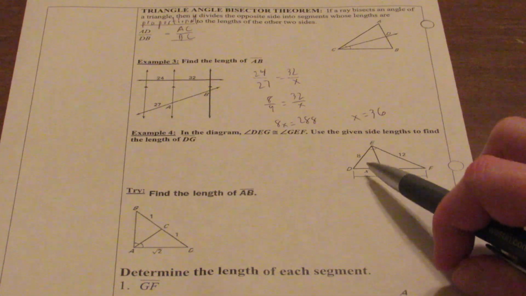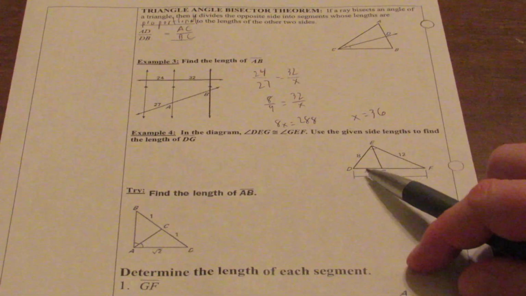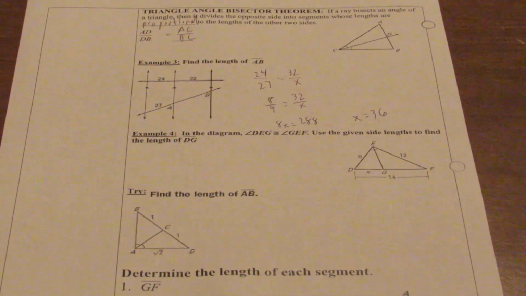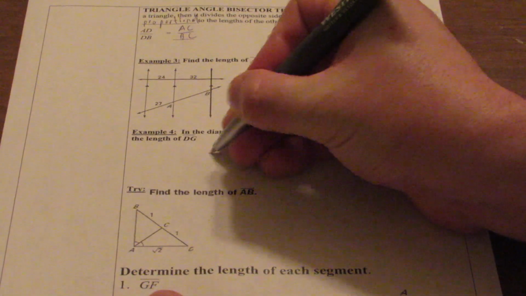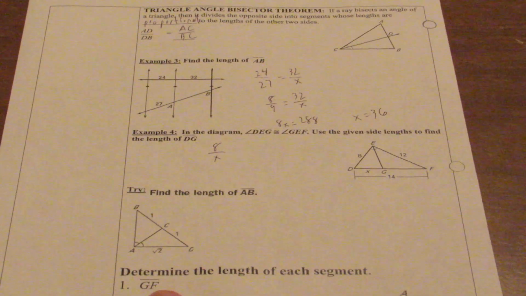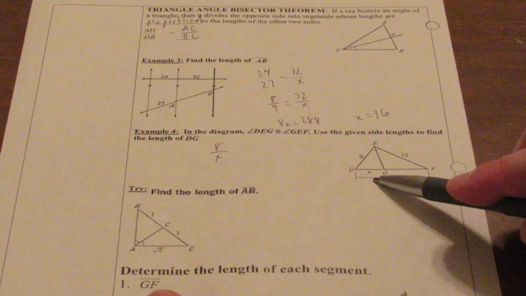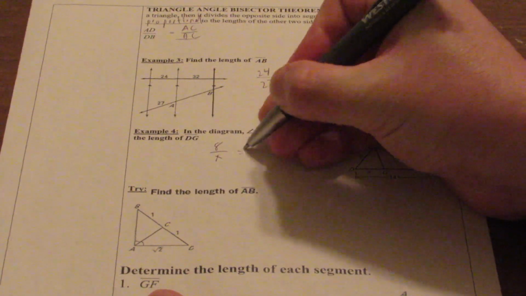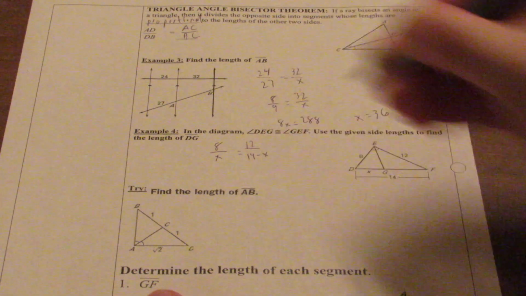If this was a 5, to get this side, you would do 14 minus 5. So what I want to do here is 14 minus x. So my setup, 8 over x. All right, and again, I go a little different than what the theorem says. I stay on the same side of this line. So I do 8 to x and 12 to this. That gives me 14 minus x.